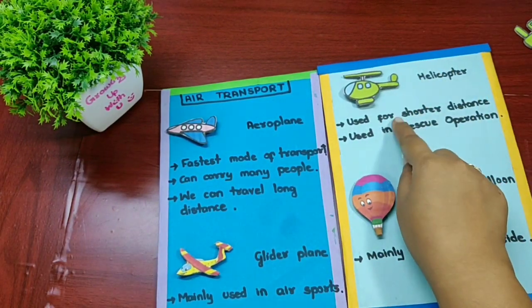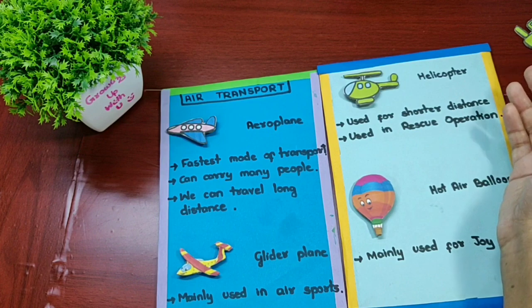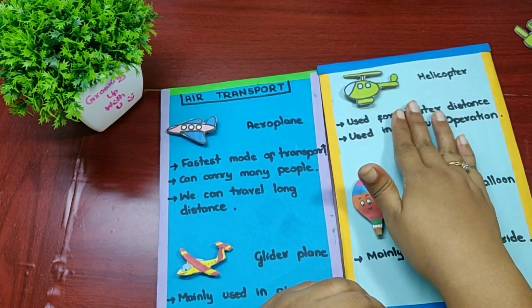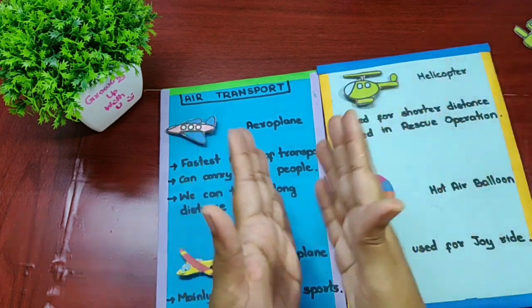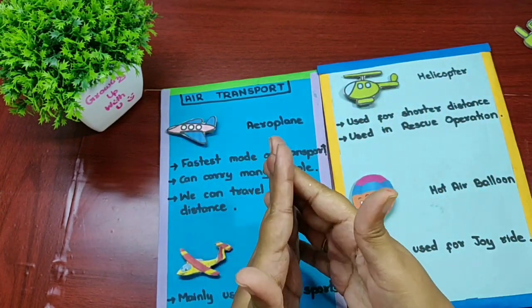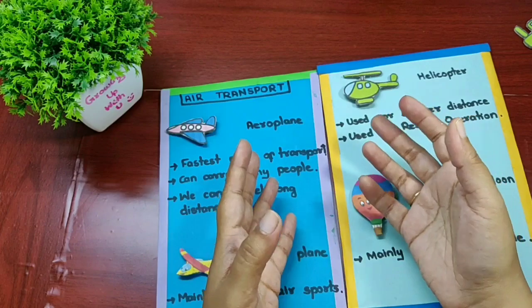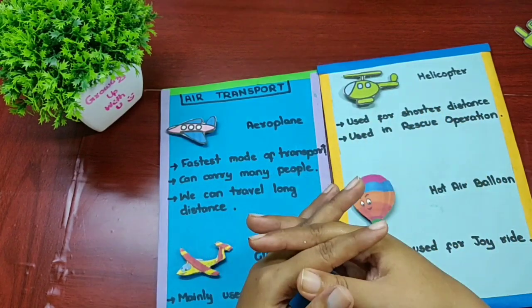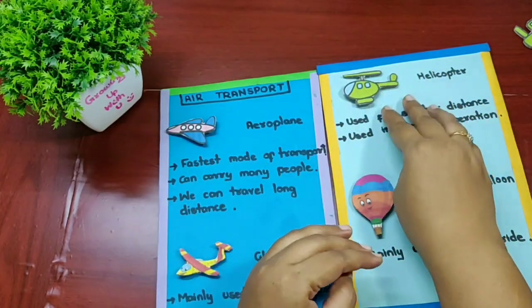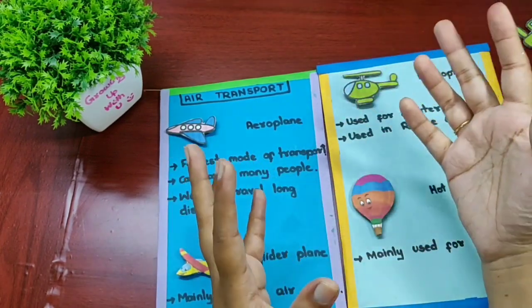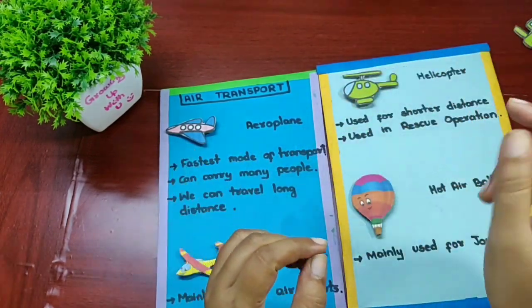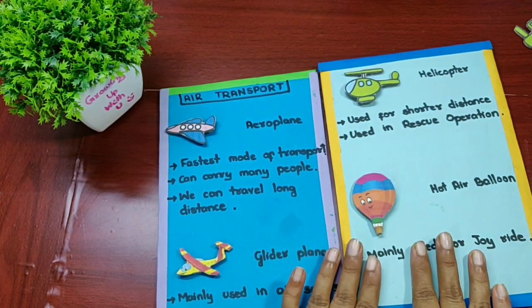Then comes the helicopter, which you can say that less people can sit in it. It is used for shorter distances and for rescue operations. You can tell them that if there is any flood, flood-like situation, so a helicopter can rescue people who are standing on the buildings and all. Okay, and hot air balloon is mainly used for the joyride.